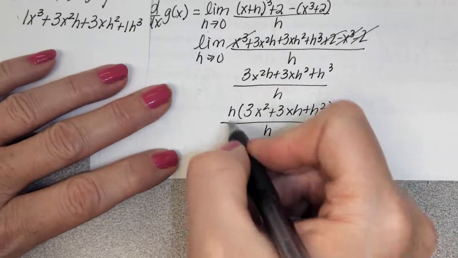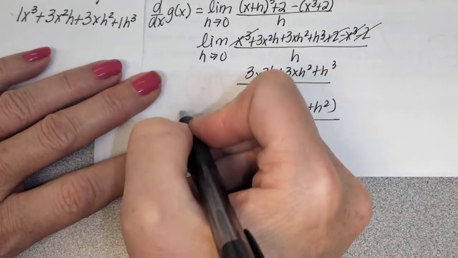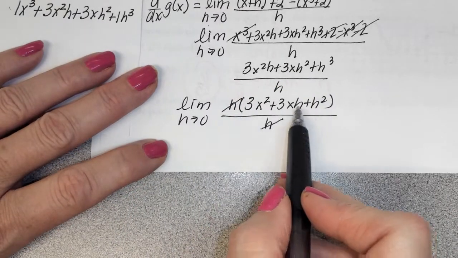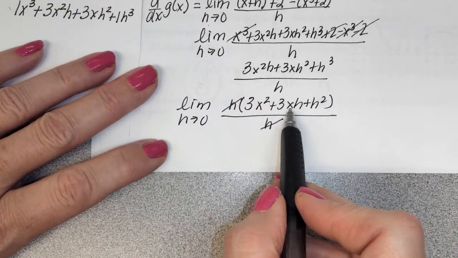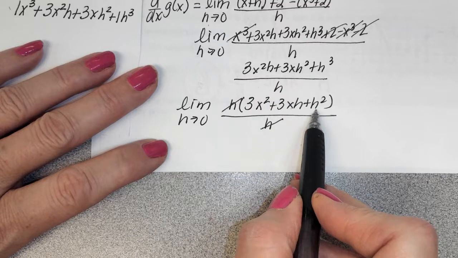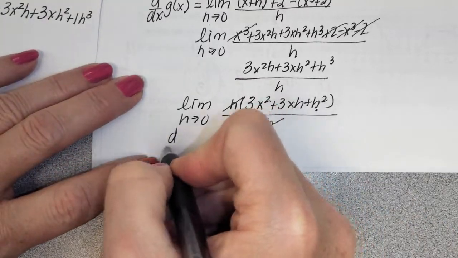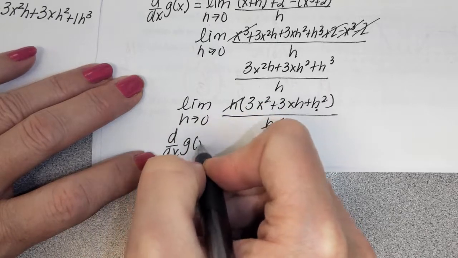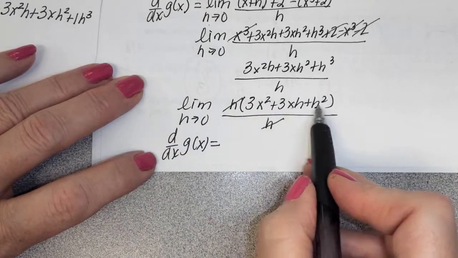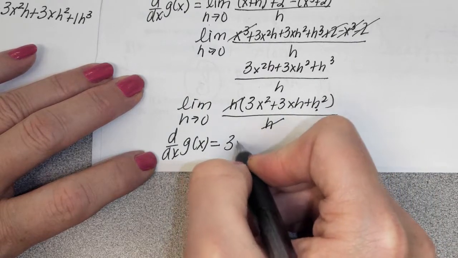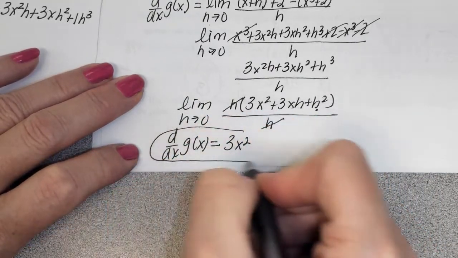All right, so now my h's can cancel. And I'm trying to plug in this h is equal to 0. Can we plug it in now? Plug in 0 for h, plug in 0 for h? We can, can't we? So that means then that the derivative of g of x is equal to, what do I get when I plug in those zeros for h? 3x squared. That's our derivative.